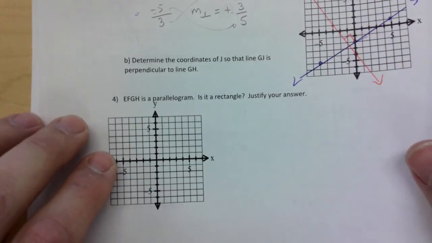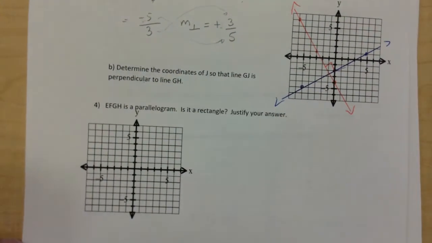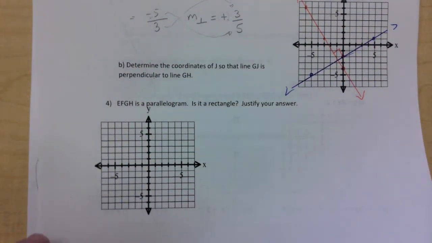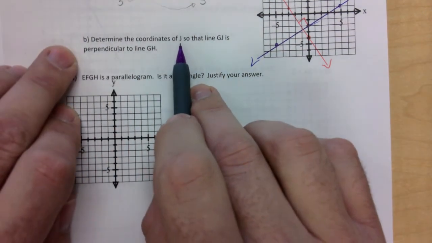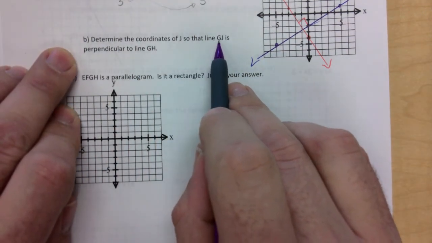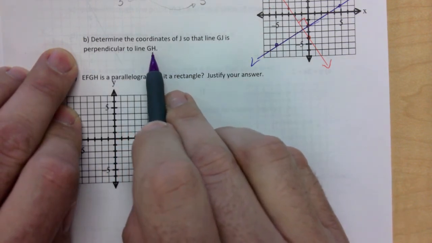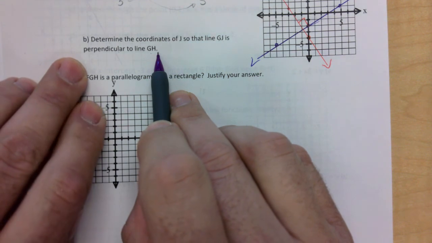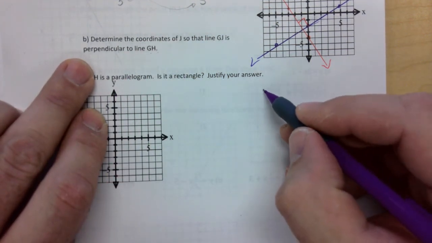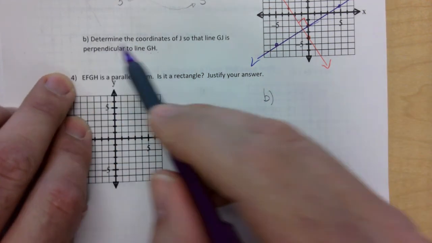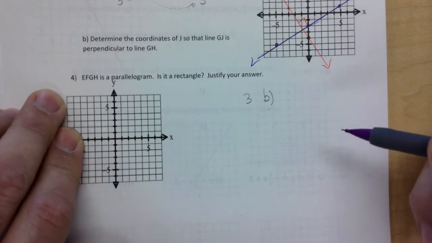Let's do one more here. Determine the coordinates of J so that the line GJ is perpendicular to the line GH. And I did not leave nearly enough room. Okay, so we're gonna do this here. 3B, let's dedicate.